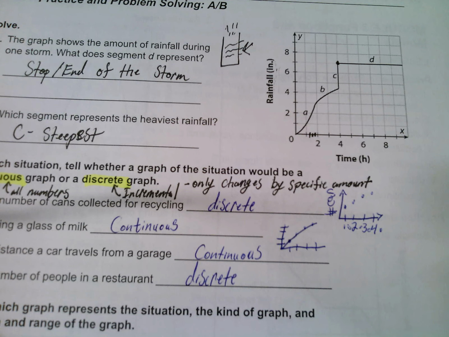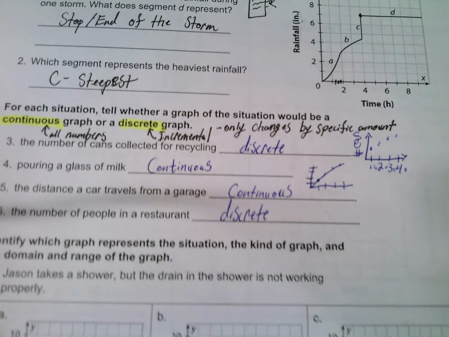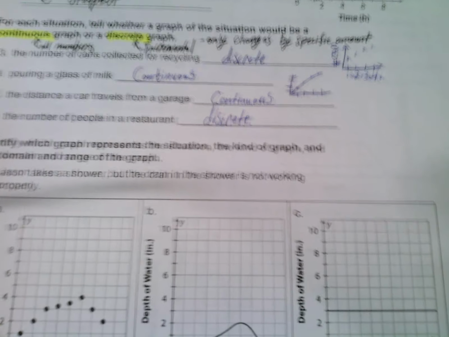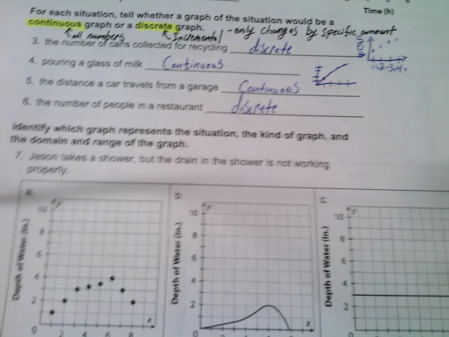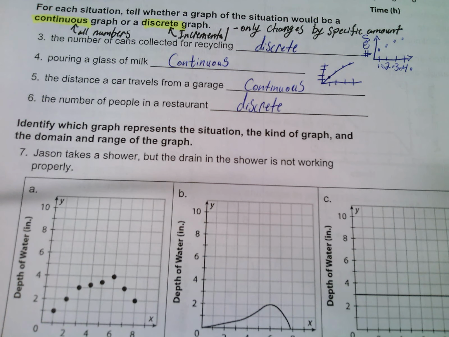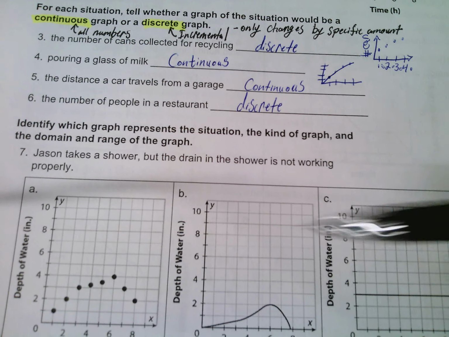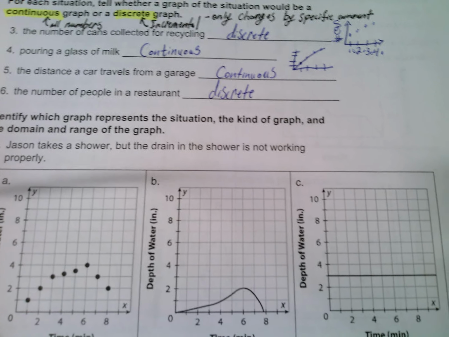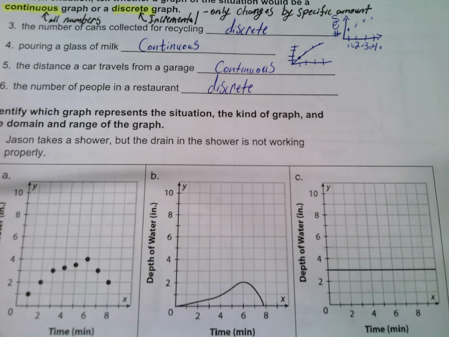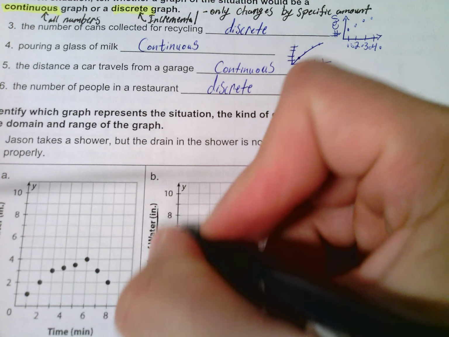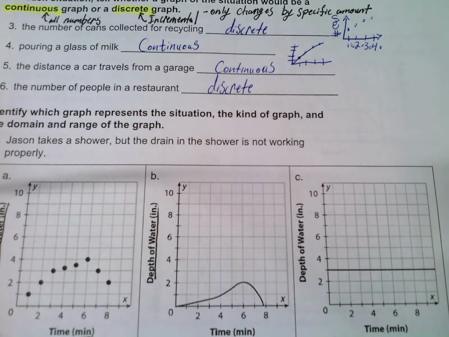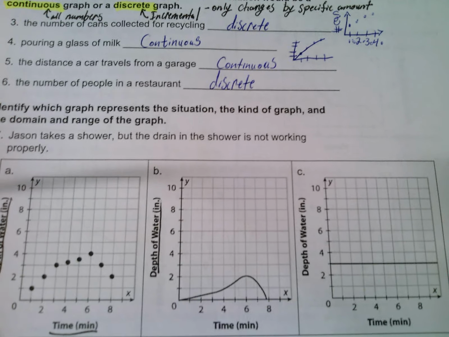All right, let's take a look at a couple more examples here. We're almost through it. Let's say that Jason is taking a shower, but the drain in the shower is not working properly. Which of these graphs will match the amount of water in the tub? So we're graphing the water in a tub over time. It's important to know what we're talking about.